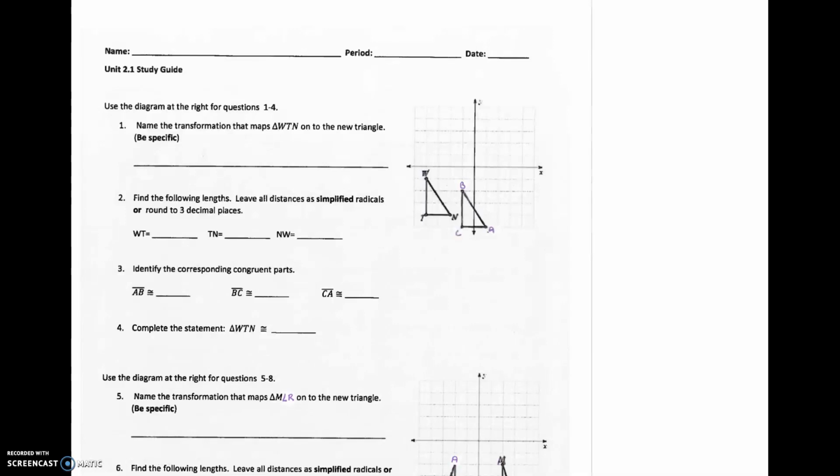All right, we're recording the first page of the study guide. So in questions 1 through 4, you were asked to name the specific transformation that maps this triangle WTN onto the new triangle, and be specific.